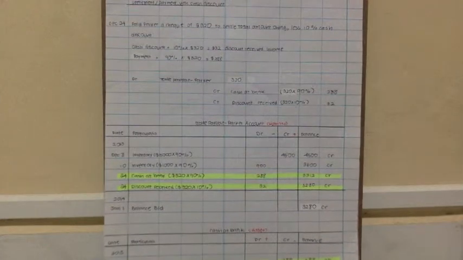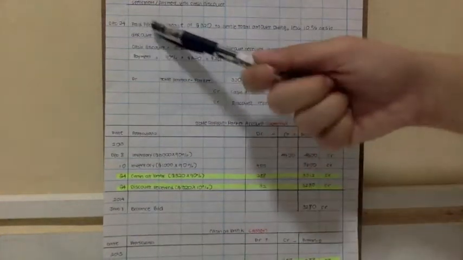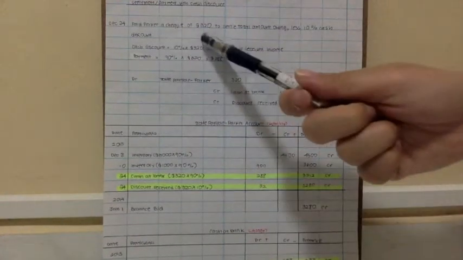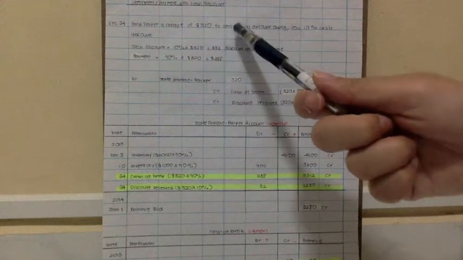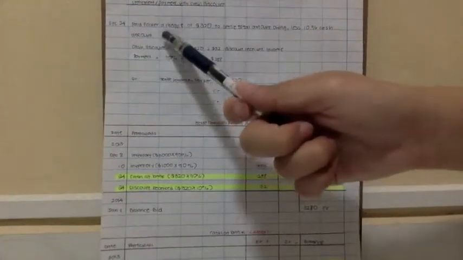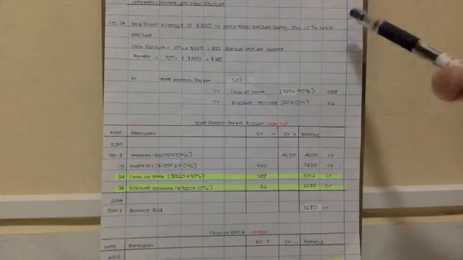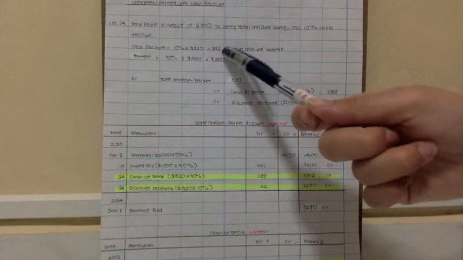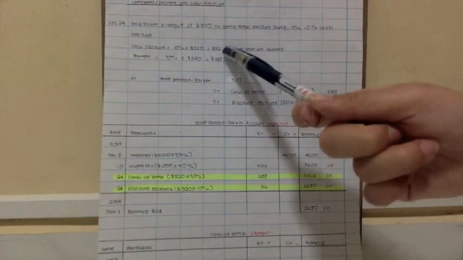Okay, so an example would be December the 24th. They paid Parker a check of $320 to settle the total amount owing, less 10% cash discount, meaning to say there is a cash discount of 10%. Okay, so 10% of $320 is actually $32 of cash discount.